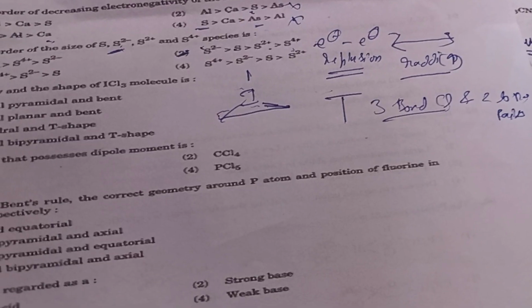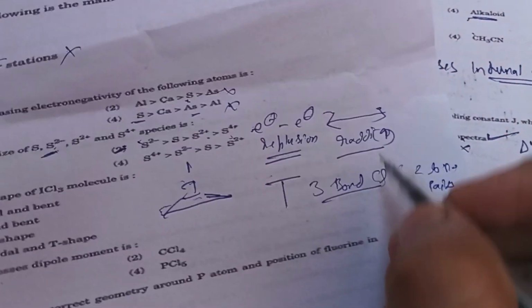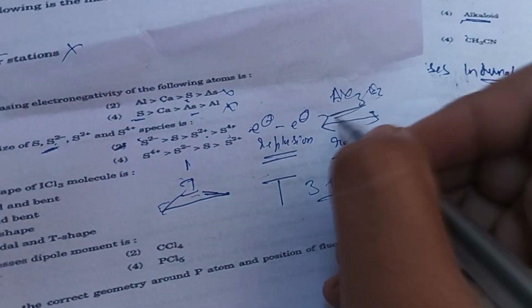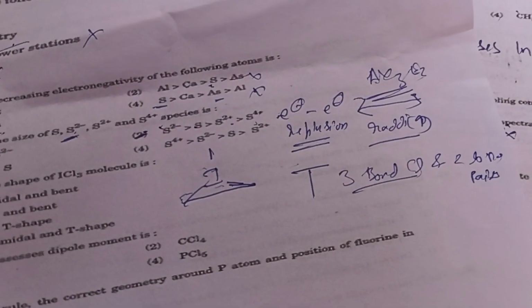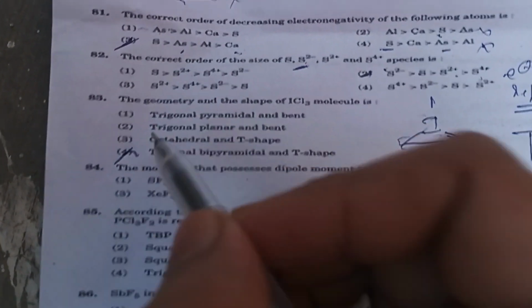So the molecule will be like this, AX3E2, so the right answer will be trigonal bipyramidal, T shape. This is the geometry and this is the shape.